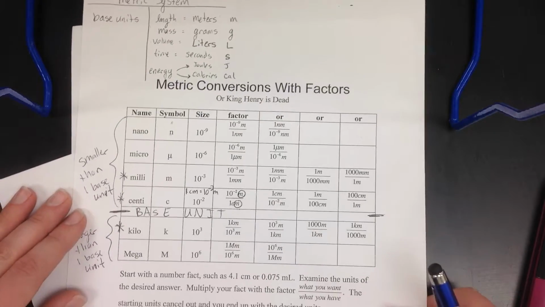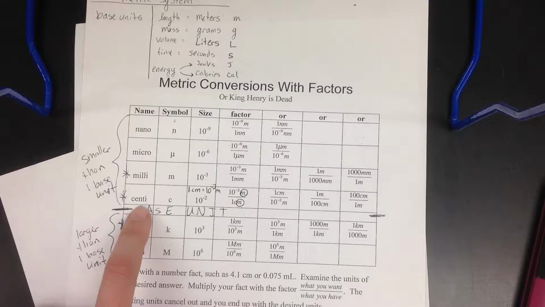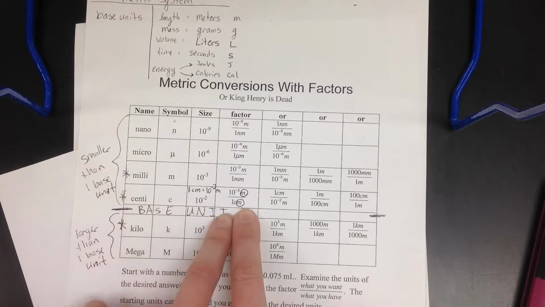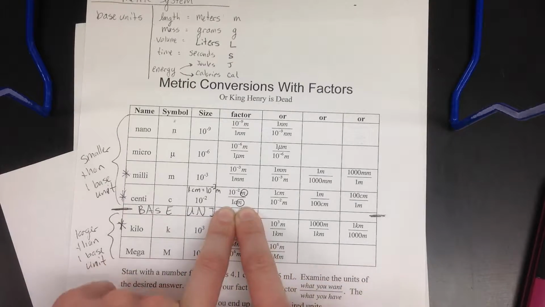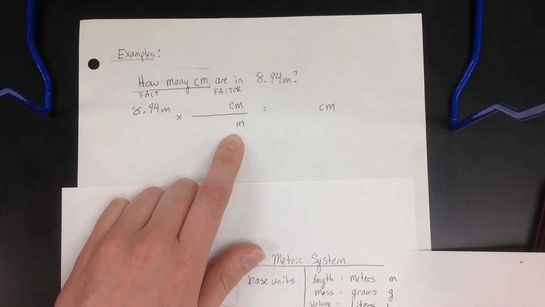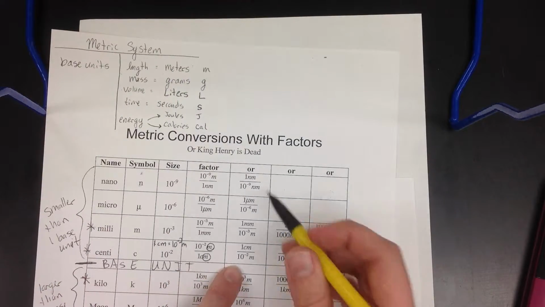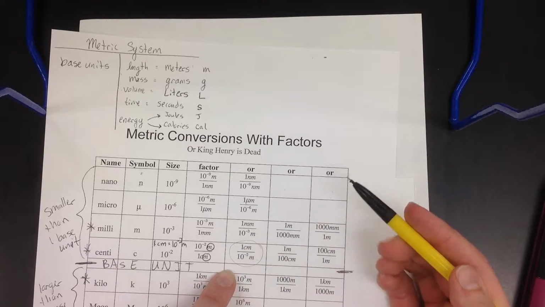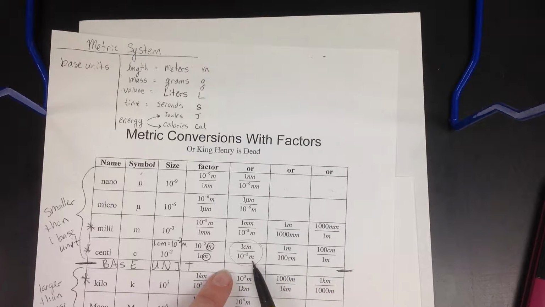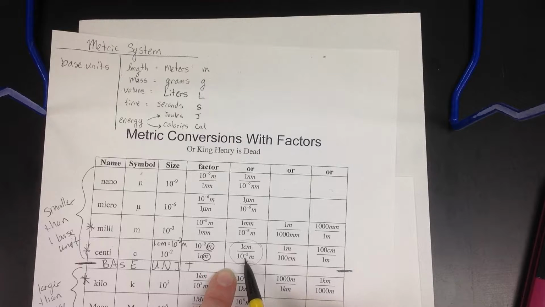So I'm going to come back to the sheet. I'm working in centi, and this one that I was talking about earlier has centimeters on the bottom, but not the base unit on the bottom. I need my base unit, m, on the bottom. So I can't use that factor, but instead I could use this one, where my centimeters is on top and my meters, or my base unit, is on the bottom. Now, 10 to the negative 2, you're probably not as familiar with that notation. It's scientific notation. You'll have to plug it slightly different into your calculator.